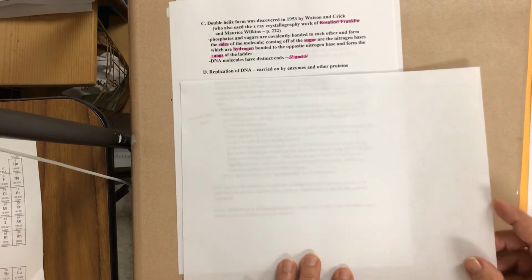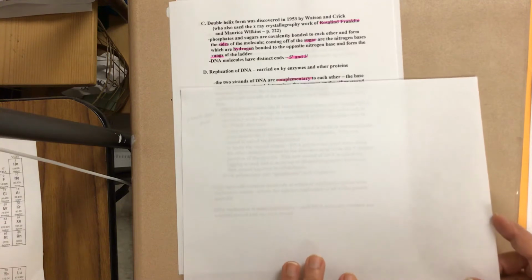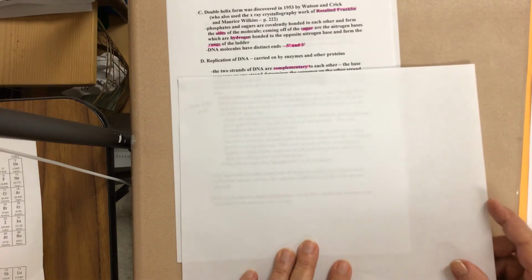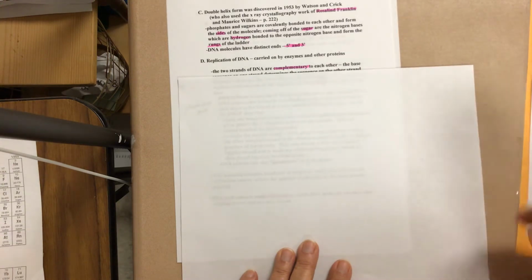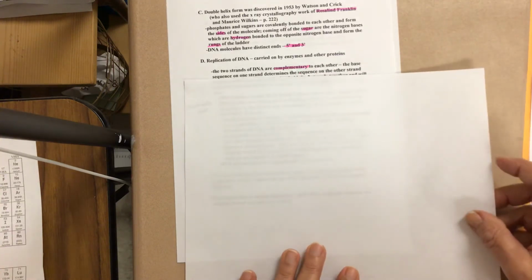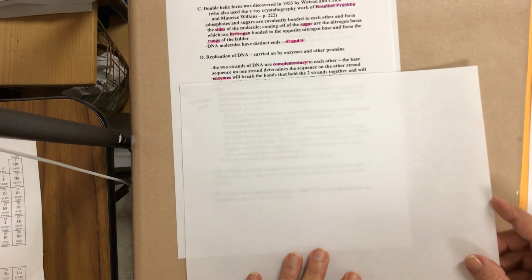Okay, so replication of DNA. If you'll remember, back in mitosis and meiosis, we said your DNA had to replicate in the S phase, right? Replication is carried on by enzymes and other proteins. The 2 strands of DNA are complementary to each other, so that simply means if you know one strand, you can predict what the other strand is. And they'll ask things like that on the EOC. The base sequence on one strand will determine the sequence on the other strand.